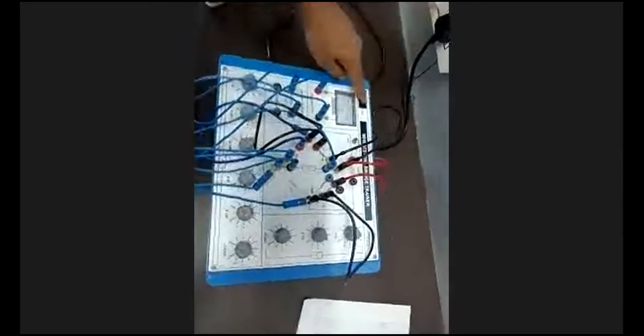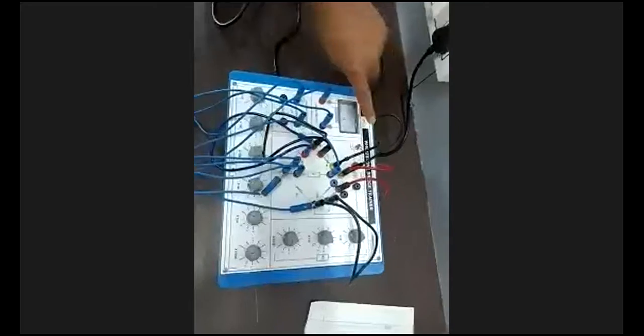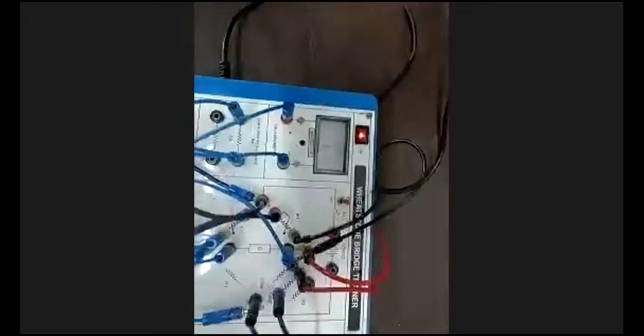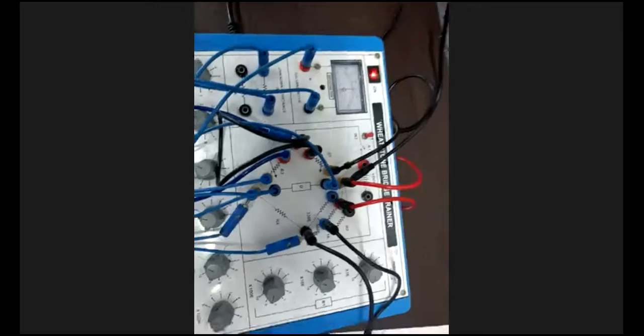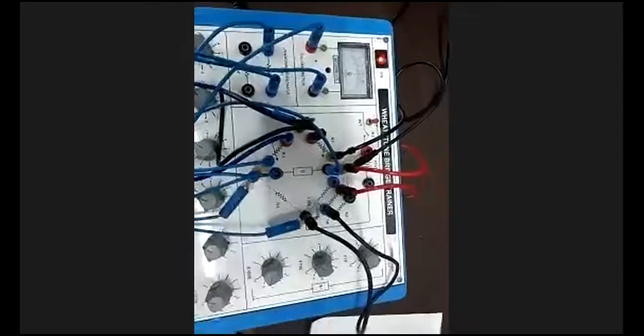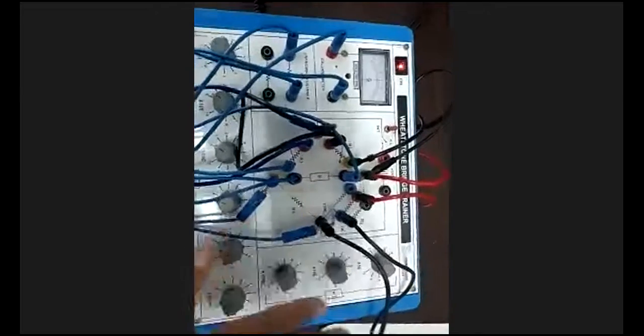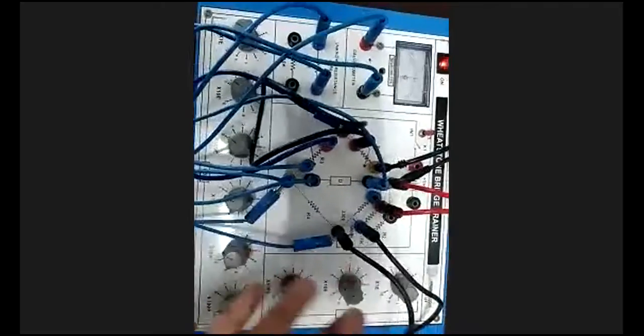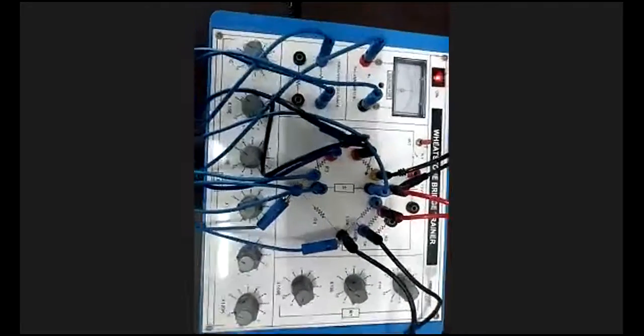I will switch on the power supply. I will close the switch. So it is at 0 now. Here the galvanometer is 0. So there is no current flowing at all because there is no resistance. All the resistance values we have considered 0 only here.